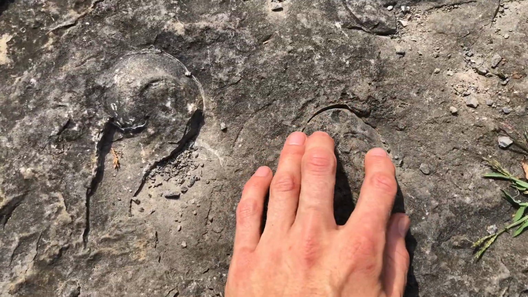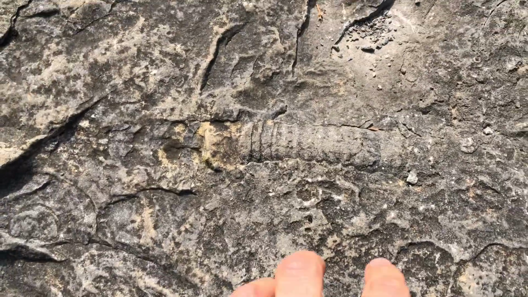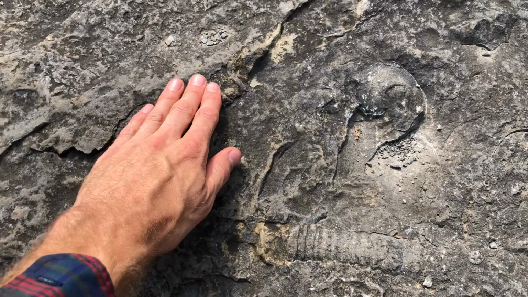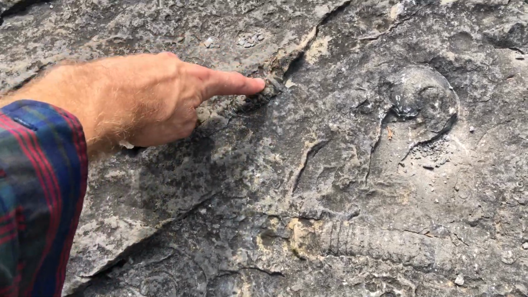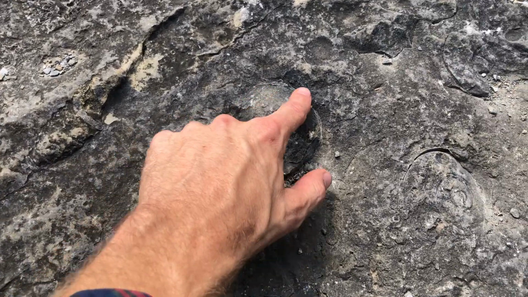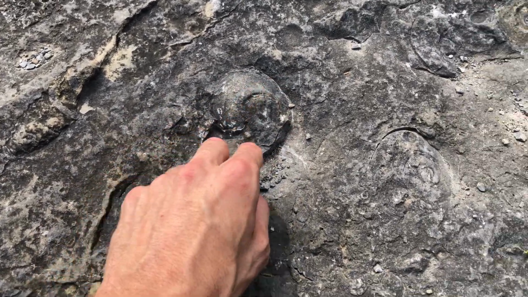Later in evolutionary history, cephalopods spiralized, and they started looking a lot like these shells, but not yet. There's another cephalopod peeking out there. But here's a gastropod in 3 dimensions, I guess.